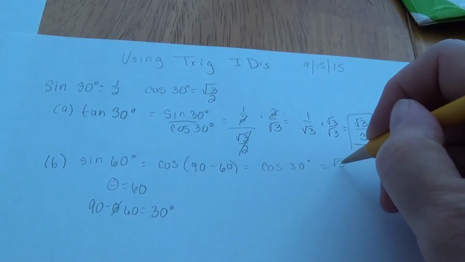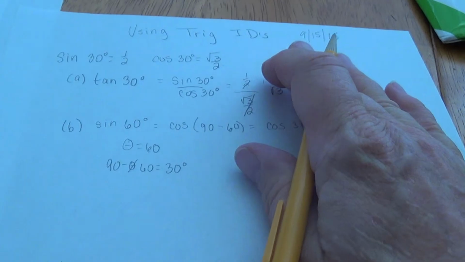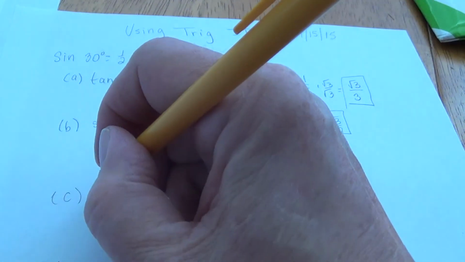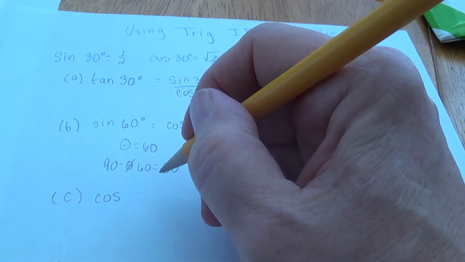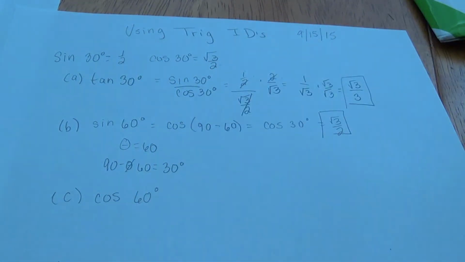So using trig IDs, I can get to that answer. Let's try one the other way. On part C, see if you can work it. Pause the video, see if you can use the trig ID to find cosine of 60. We'll be using the idea from trig ID number 14.